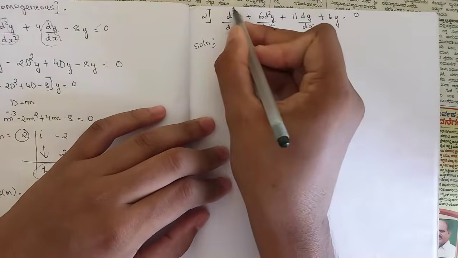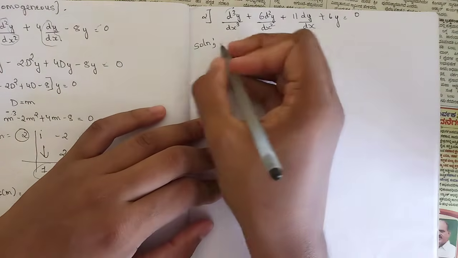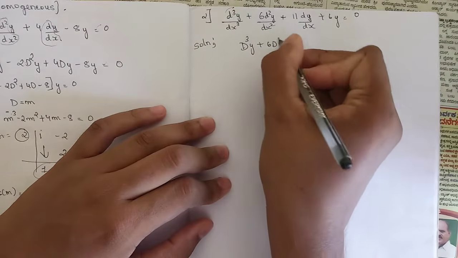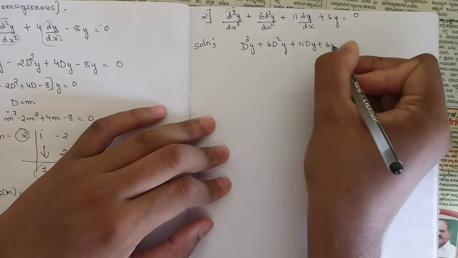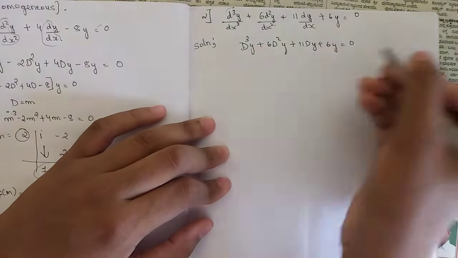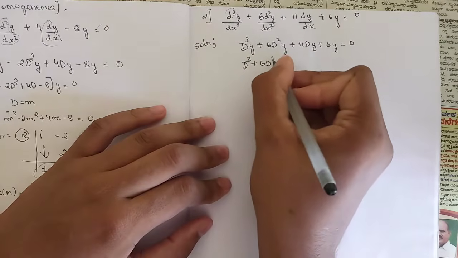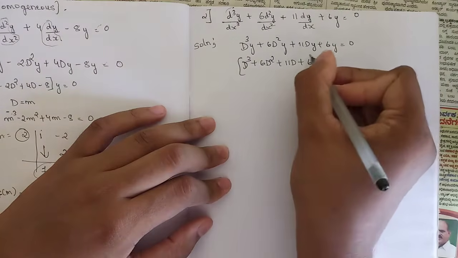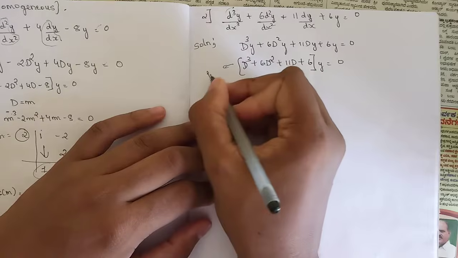Now replace all the d cube by dx cube, d square by dx square terms with capital D. So it will be D cube y plus 6 D square y plus 11 Dy plus 6y equal to 0. y is common in all the terms, so take that outside. The remaining terms are (D cube plus 6D square plus 11D plus 6) y equal to 0. This corresponds to f of D.